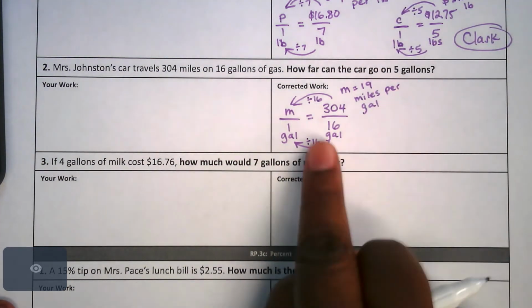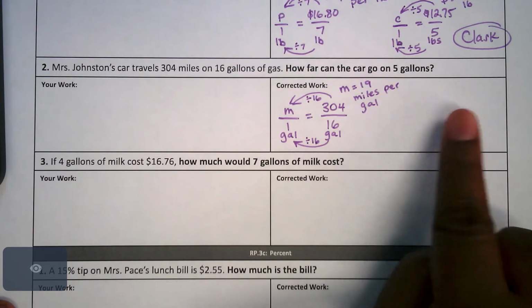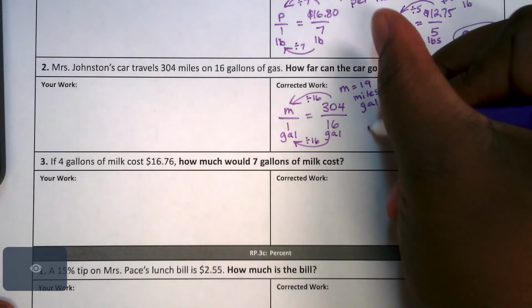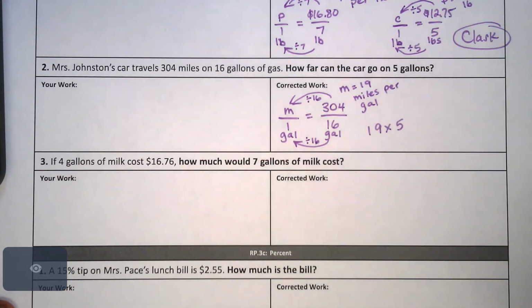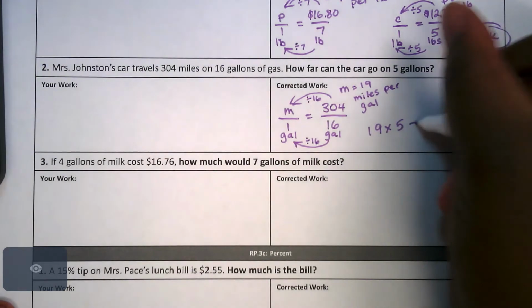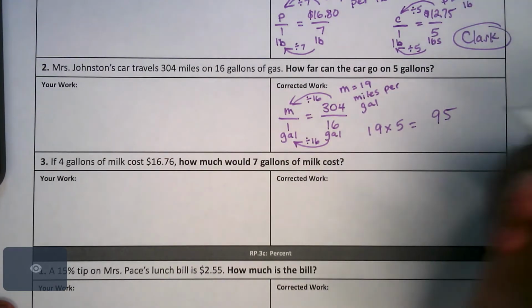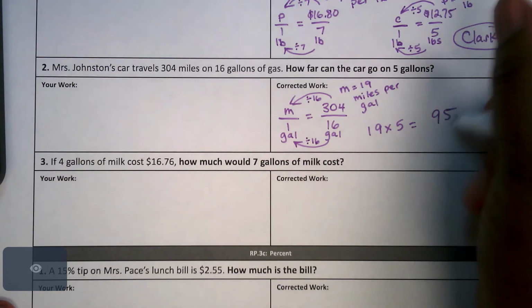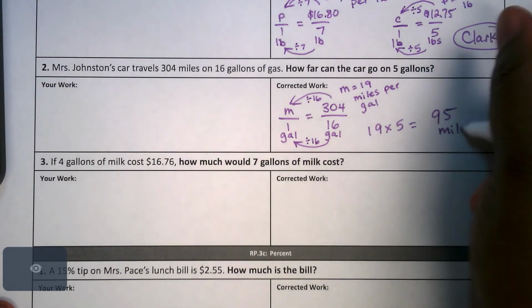So that means for 1 gallon I go 19. And so if I want 5, that'd be 19 plus 19 plus 19 plus 19 plus 19. Or I could simply say 19 times 5. And when I pop that into my calculator, I get 95. So my final answer, how far can a car go on 5 gallons? 95 miles.